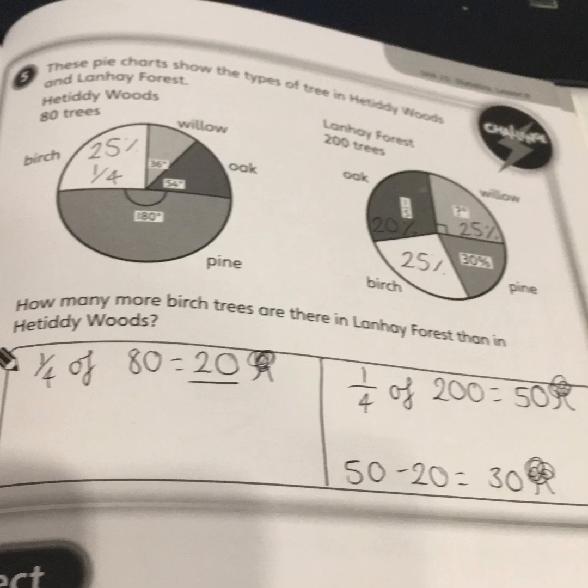Now I need to work out how many more. Well, 50 take away 20 is 30. Super work if you got that right. Well done.